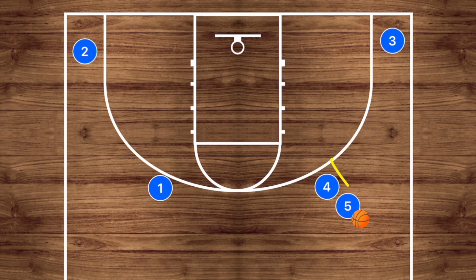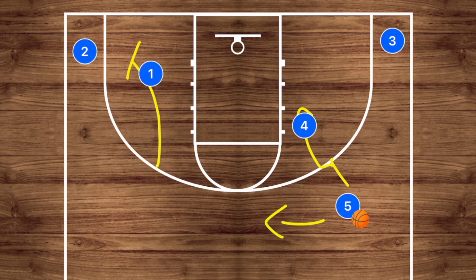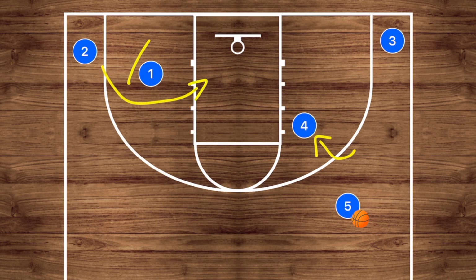After this dribble handoff, player 5 is going to be now looking for player 4 rolling towards the basket, or player 1 setting that back screen on player 2's man, in which case player 5 now has the option to pass to player 2 or to player 4. Player 4 should be rolling towards the high post, not the low post, and player 2 should be cutting towards the low post. This is going to give a lot of opportunities.